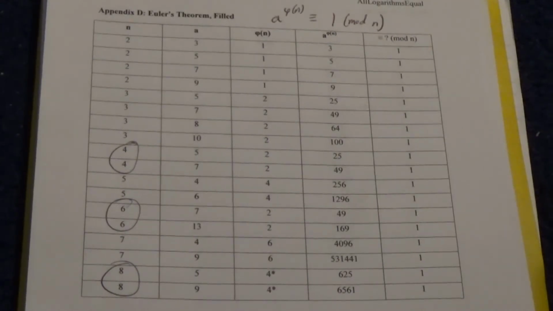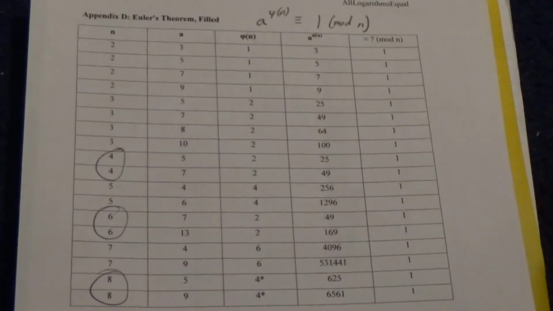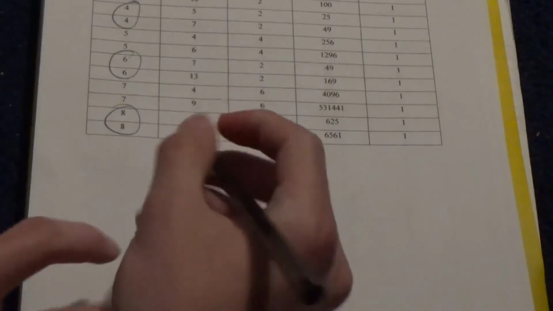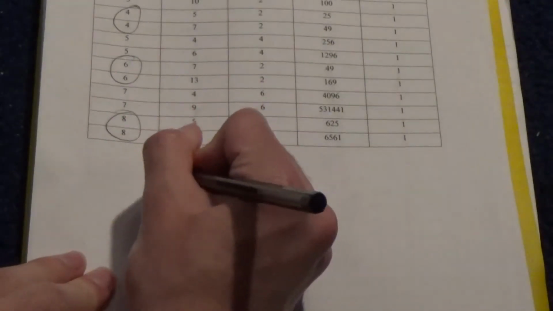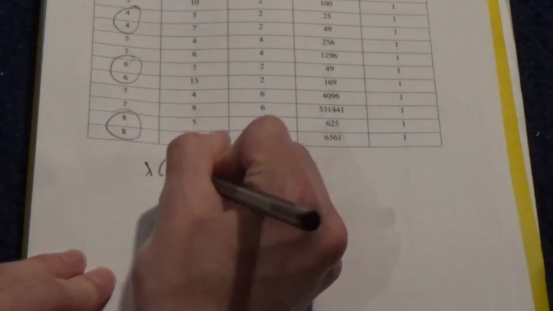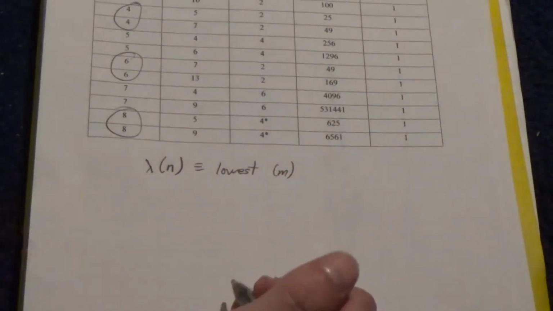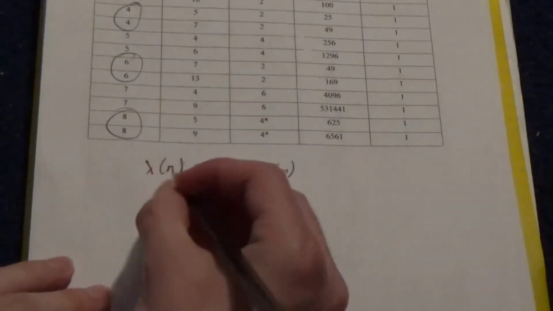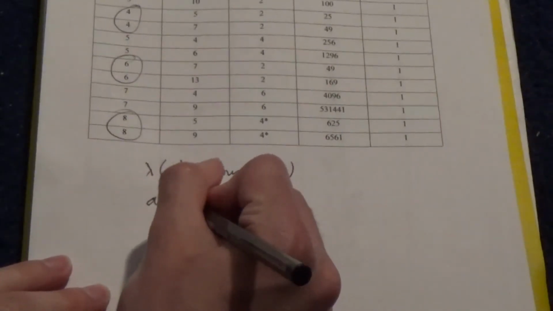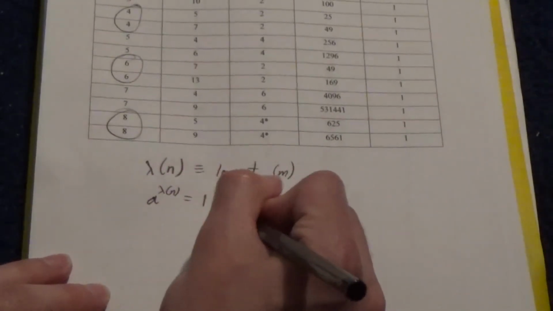More specifically, he devised the Carmichael function, which is defined to be the lowest natural number m, and I'll write this down. Usually it's denoted by a lowercase lambda, so it's lambda of n, the lowest number m that solves the equation a to the lambda of n equals 1 mod n.